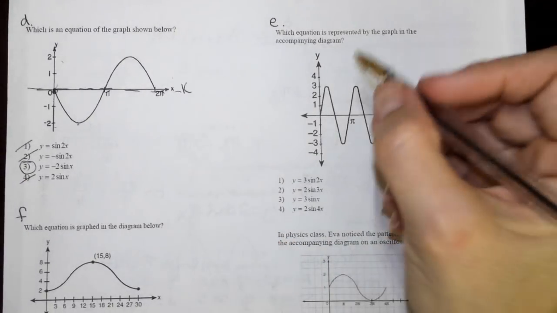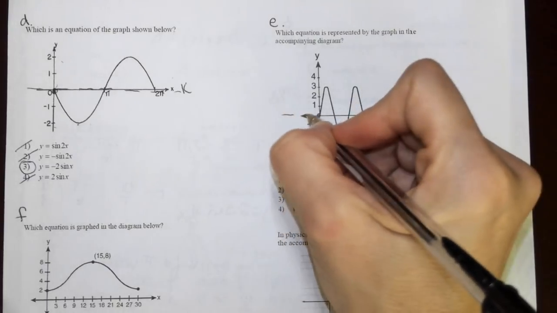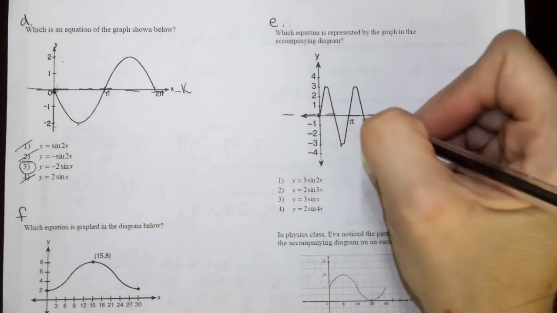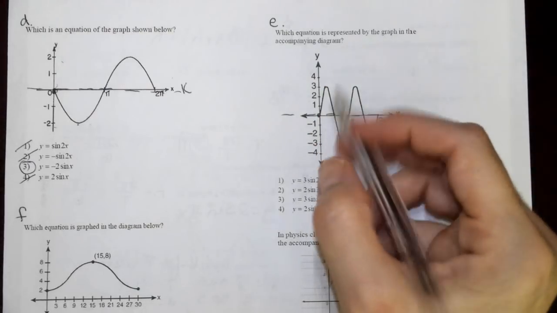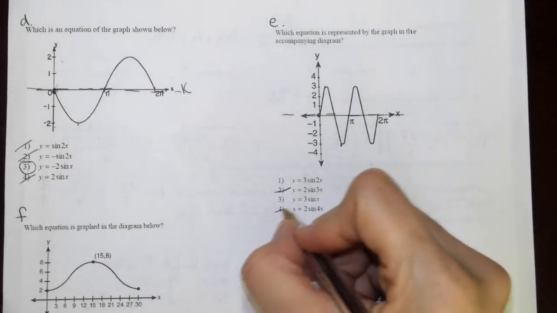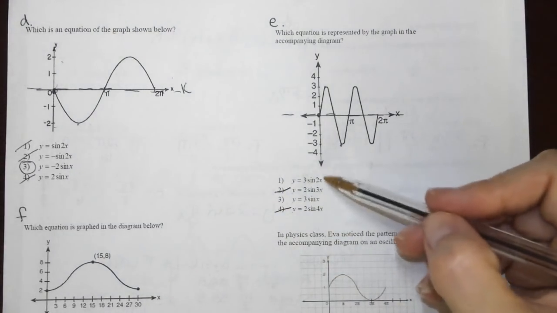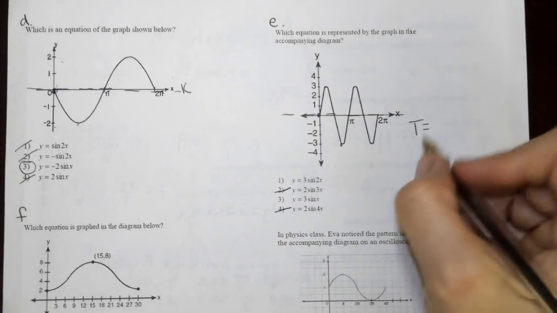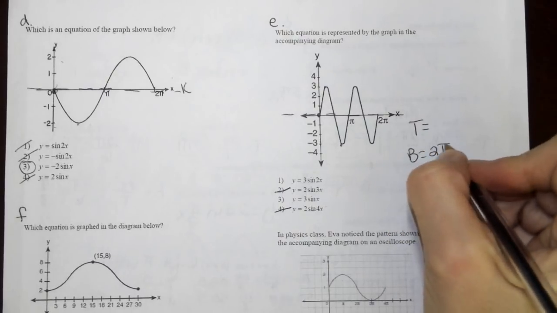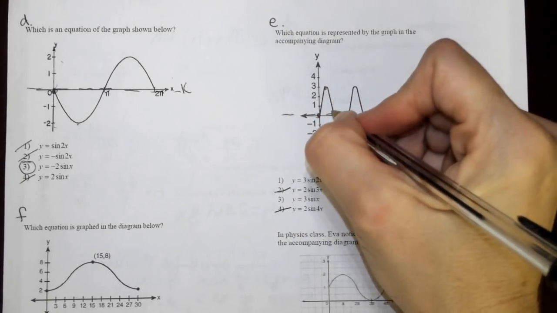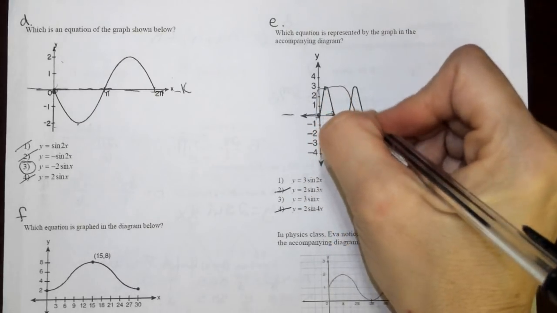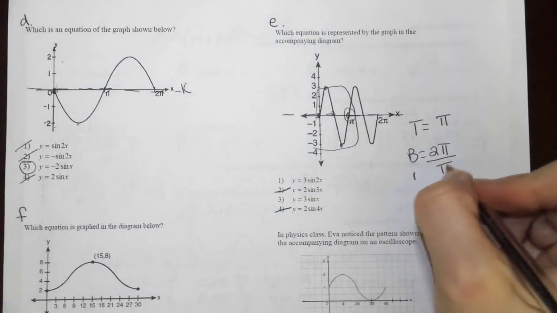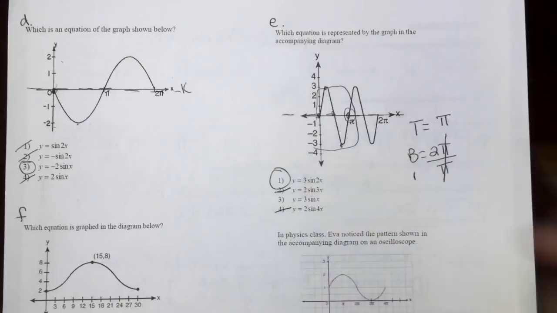All right, let's go look at the next one. This looks like it's also a sine curve because it starts right here at 0, 0. It goes up to 3 and down to -3. So now my amplitude is a +3 because I went up first. So it can't be this one. It can't be this one. Again, the only difference between these two are the b's. So I need to go find my period, and then I will go use my formula to find the b. So axis, maximum, axis, minimum, axis. Okay, means t is equal to pi, and b is equal to 2 pi over pi, which is 2, so that's my answer.